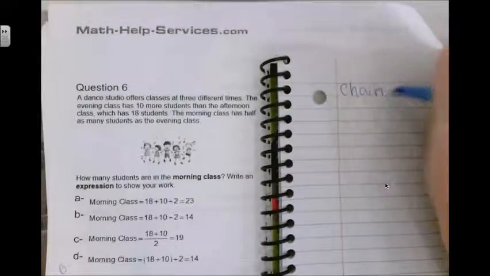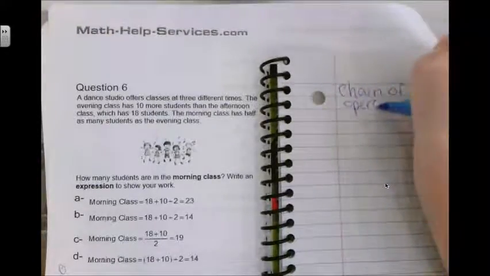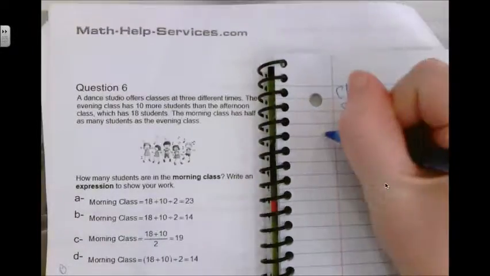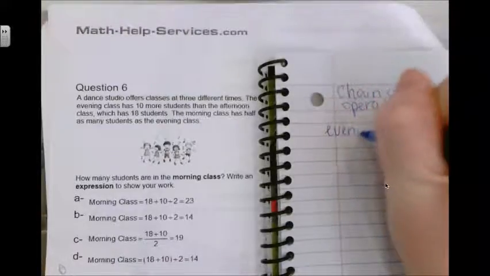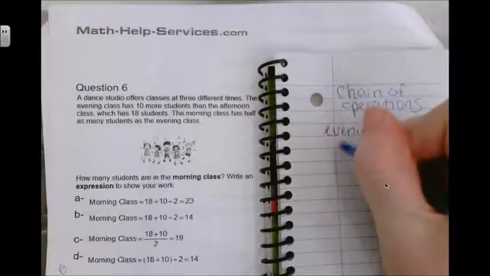Okay, so we are going to just look at what our options are here and write down the information that they've given us. So first of all, evening is one. There's afternoon. And there's morning.